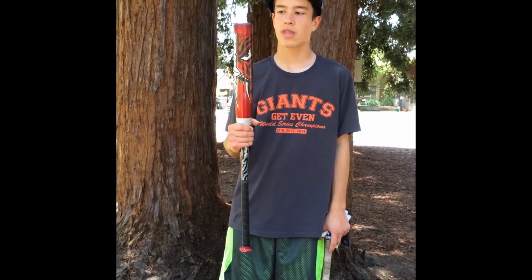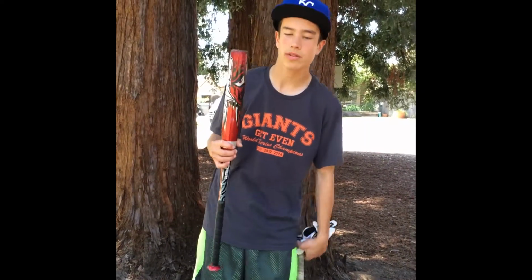When I hit with this bat, it has higher drop, so it went farther. When I hit with this bat, it has lower drop, so it didn't go as far.